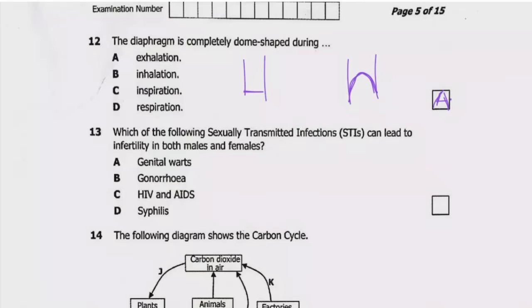Let's come to 13. Which of the following sexually transmitted infections, STIs, can lead to infertility in both males and females? A, genital warts, B, gonorrhea, C, HIV and AIDS, D, syphilis. So the correct answer is B, gonorrhea.